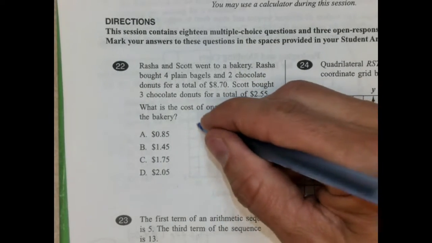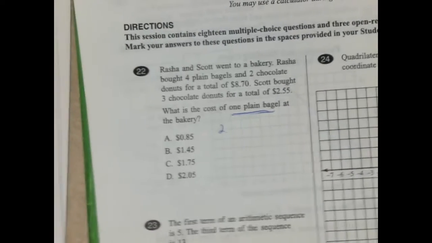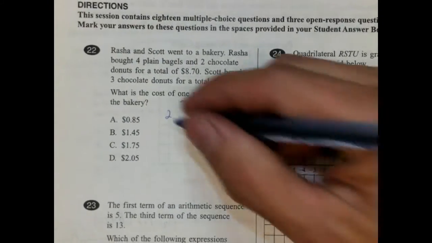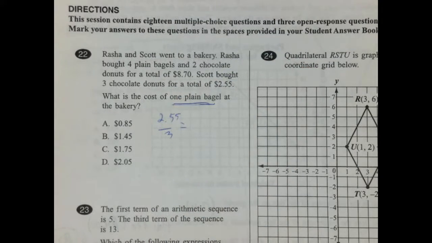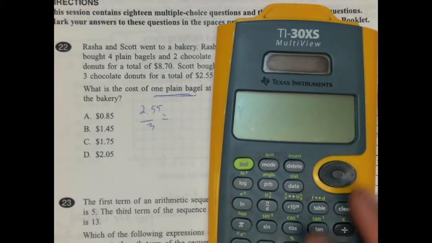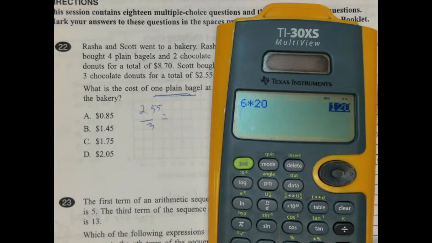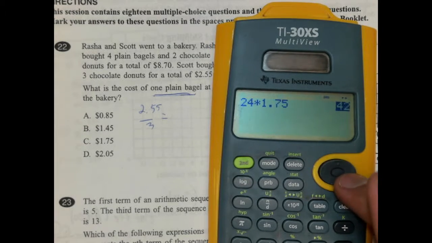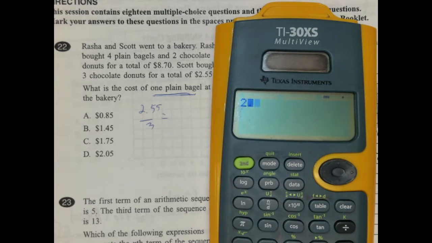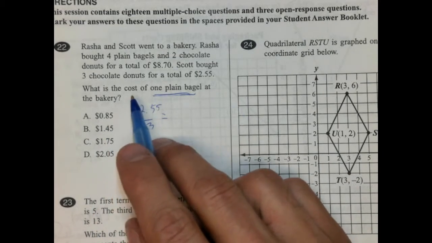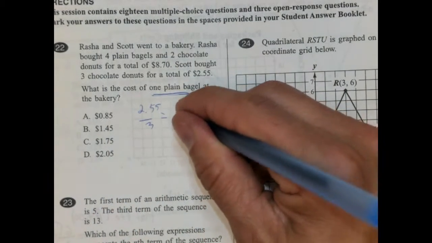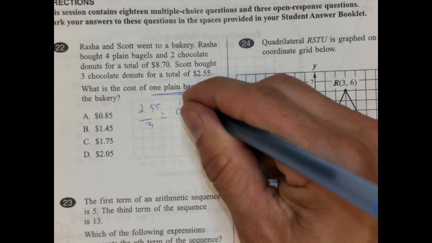So let's do that. $2.55 divided by 3 is 85 cents. Now that's not the answer to the question. That's how much the chocolate donut costs.